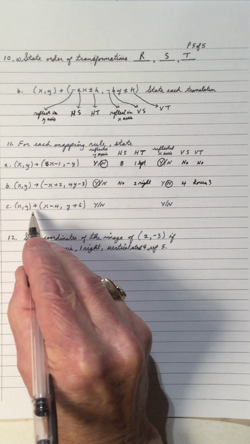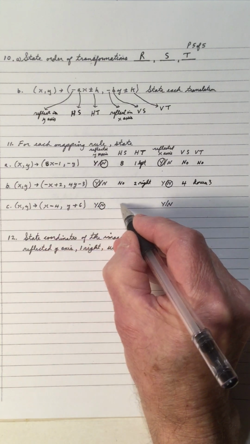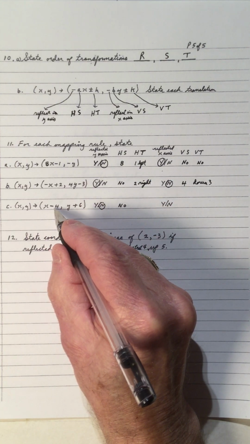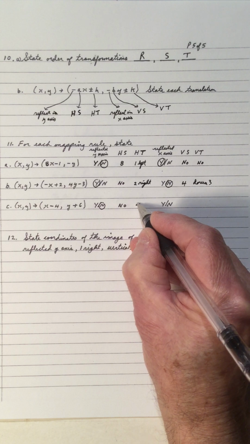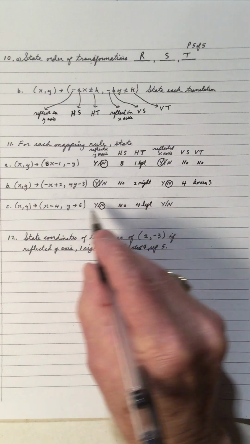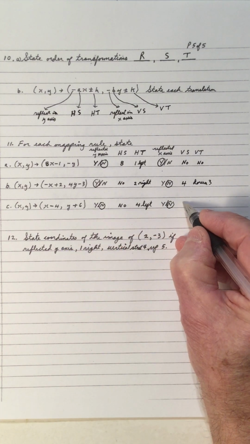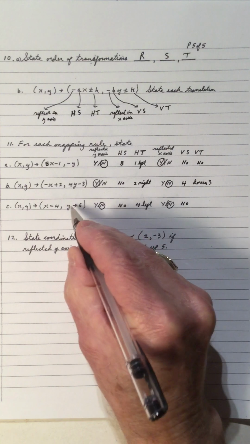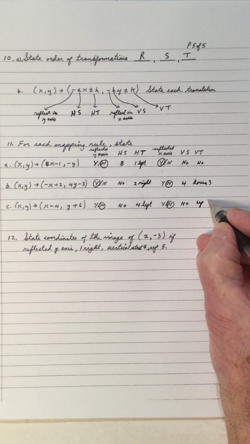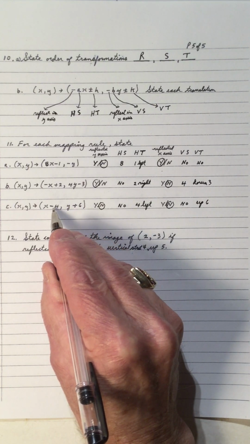And one more. So here we have no negative, so it's no. We have a 1, so there's no horizontal stretch. And this is a minus 4, so it's a horizontal translation, and minus is left. And right here we have no negative, so it's a no. We have a 1, so there's no vertical stretch. And it's a plus 6, and the plus 6 means it's up 6. So if it's with the y, it's up and down. If it's with the x, it's left and right.